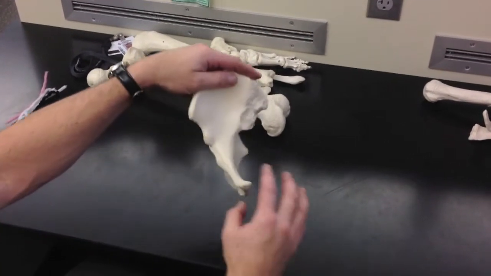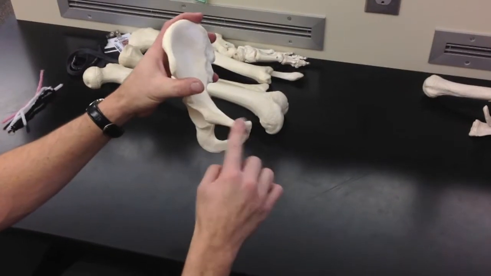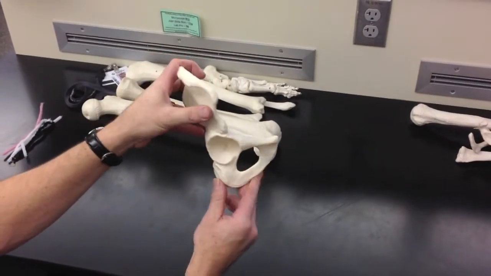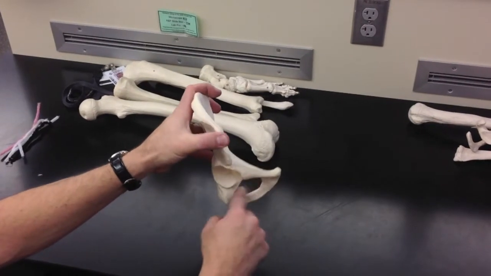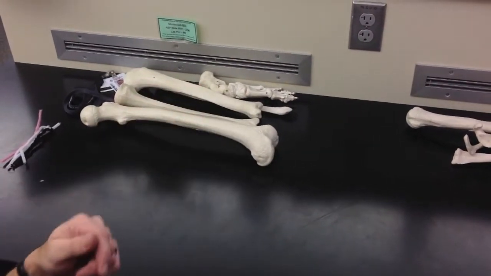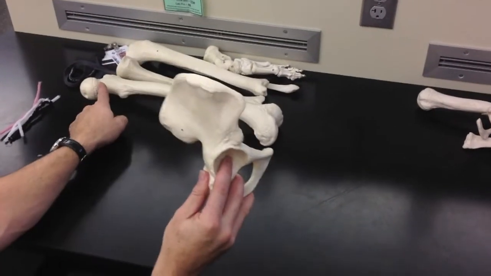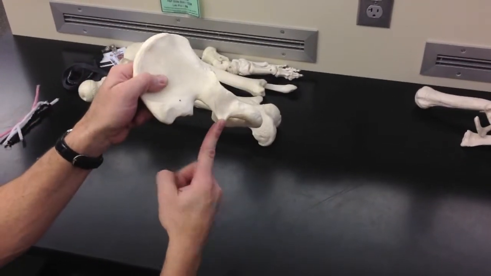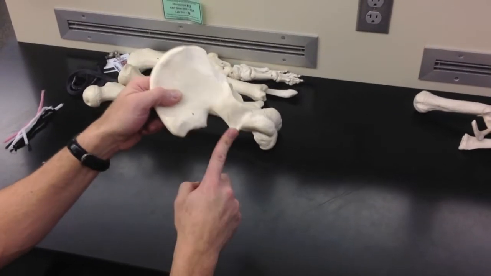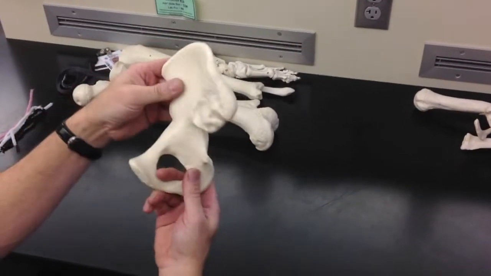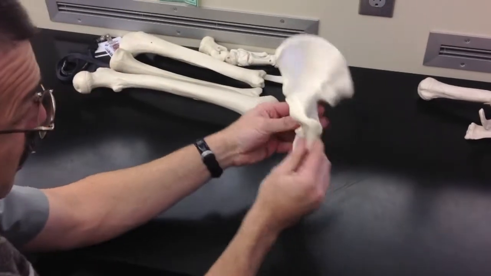Then I have my pubic crest, pubic tubercle. I have my ramus. I have my ischial tuberosity. The obturator foramen is where you talk in the phone. Obturator. And then you have your acetabulum, which is where your thigh goes. Then you have your ischial spine, greater sciatic notch and lesser sciatic notch. That ends that, so that's a left.